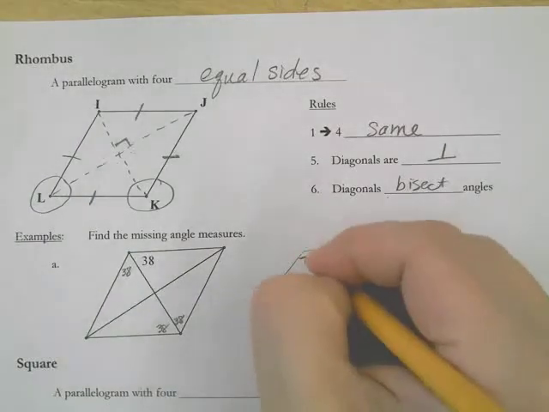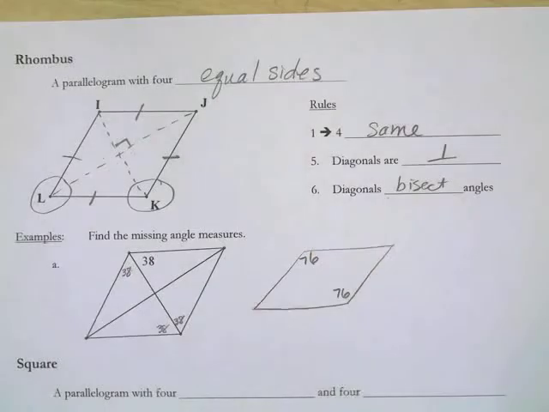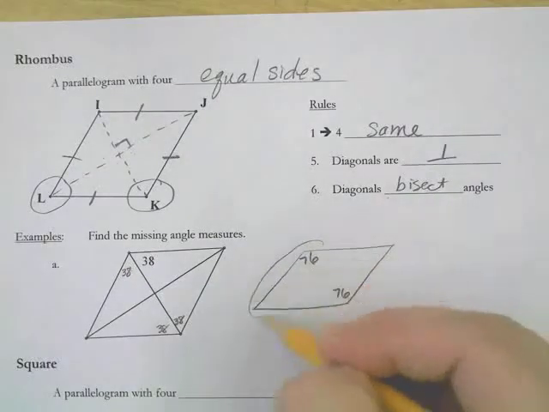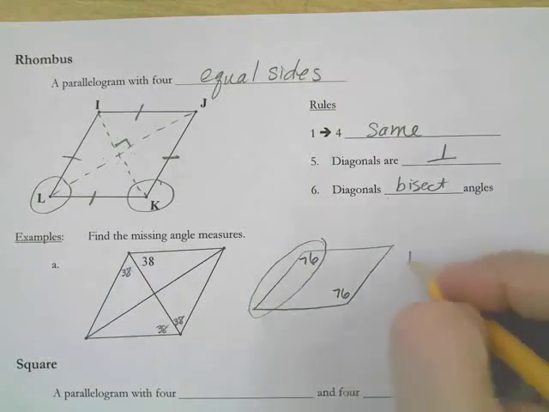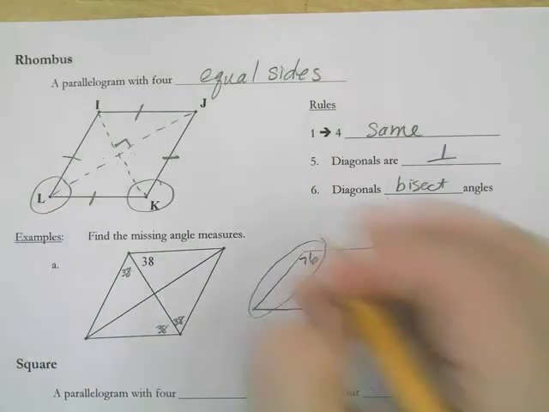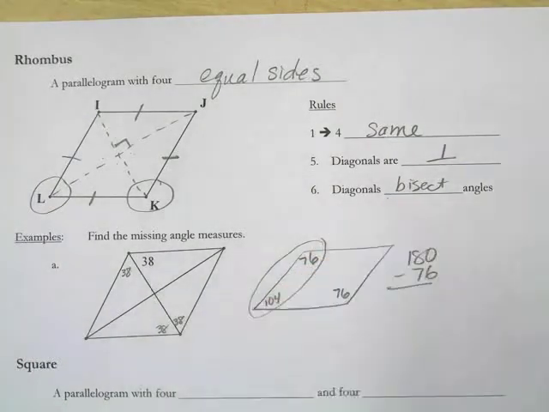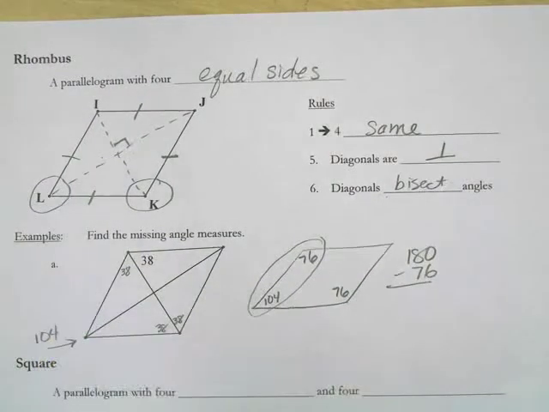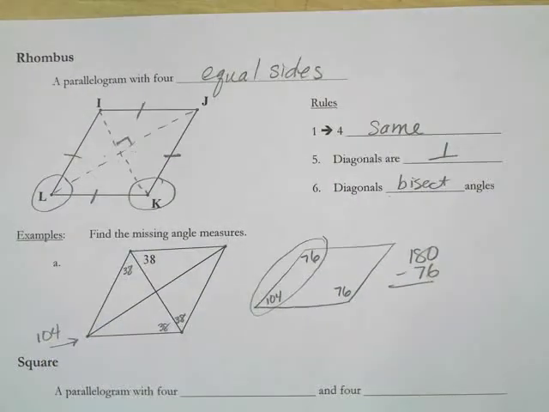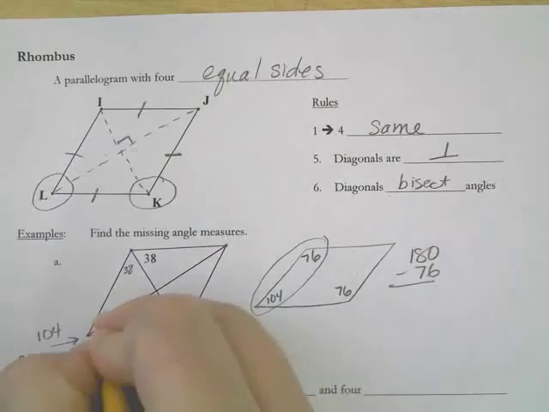And this one's 76. Remember our rule that adjacent angles add up to 180? Well, 180 minus 76 is 104. So here, that whole angle is 104, but it's just been bisected. So I have to bisect that by doing 104 divided by 2, which is 52.